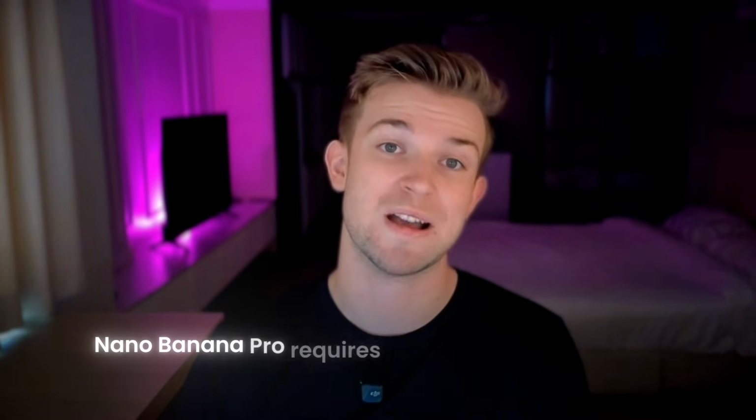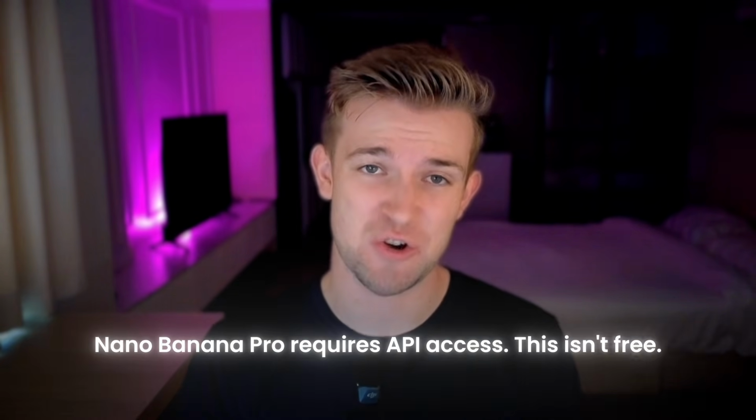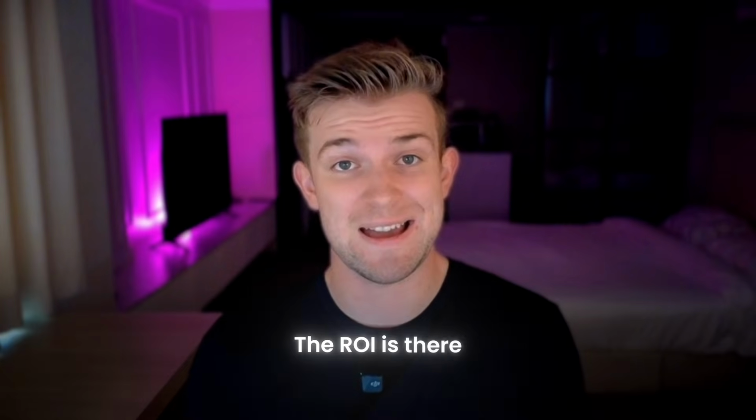Okay, but real talk, there is a catch, and this is kind of a big one for a lot of people. Nano Banana Pro requires API access, and it's not free. In fact, it's about 10 times more expensive than the original Nano Banana model. Now, depending upon your usage, the costs really can add up fast, especially if you're using the 4K resolution a lot. For hobbyists or casual users, this might be a little bit of a barrier. But for professionals or for agencies or for content studios, if this replaces a designer's time or stock photography subscriptions, then the ROI is there and it really is worth it.